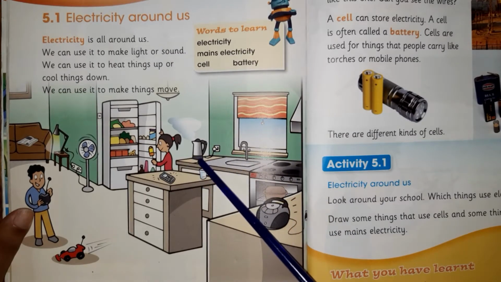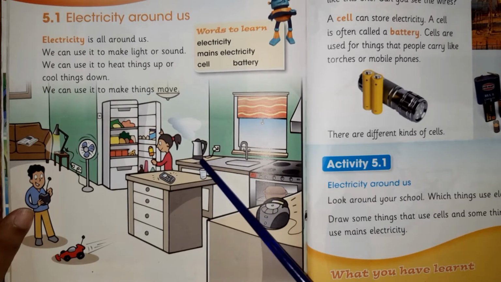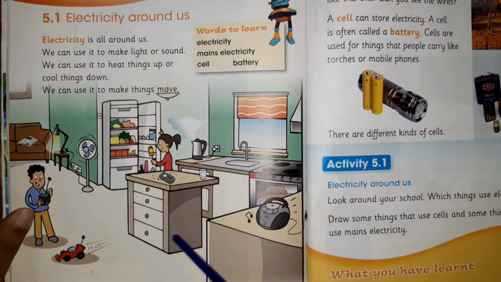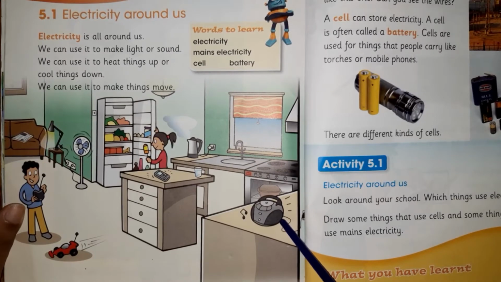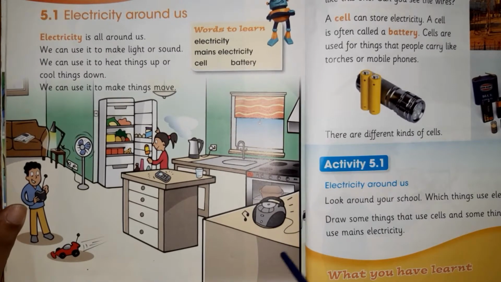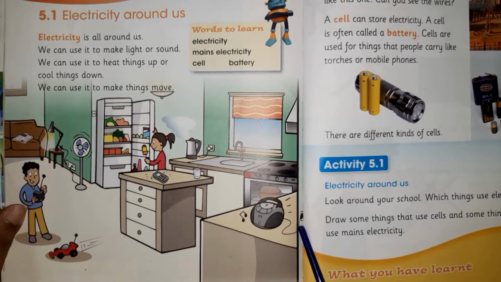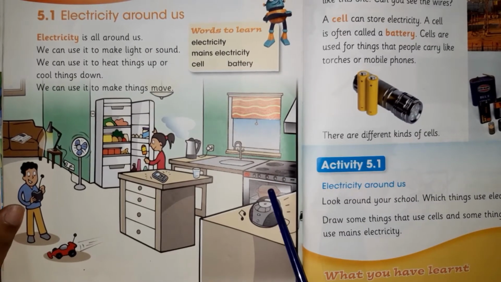They are using the mains electricity. This electric kettle is also plugged into a wall socket, and you can see there is a cassette or maybe a CD player. We can say it is a radio also. So it is also plugged into a wall socket. And also there is an oven. It is working.